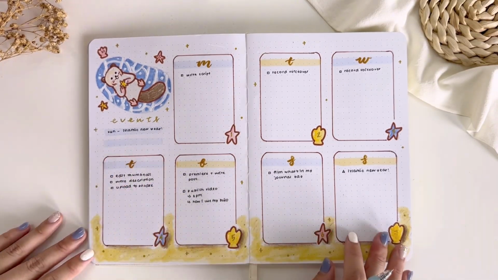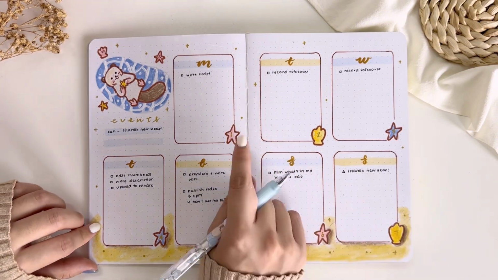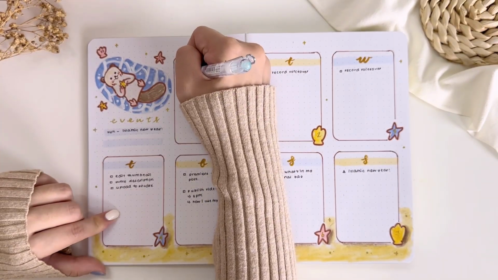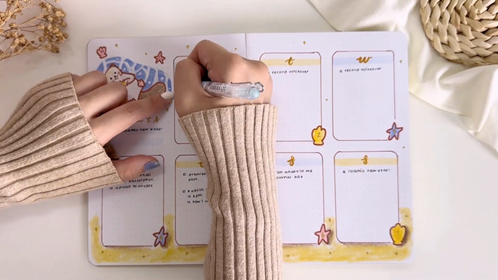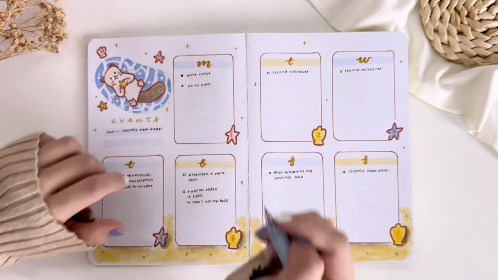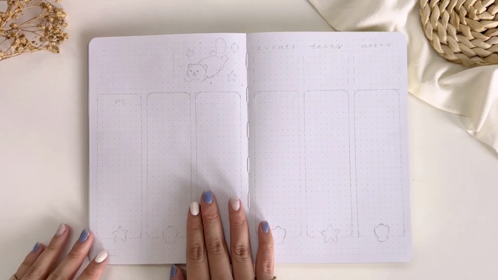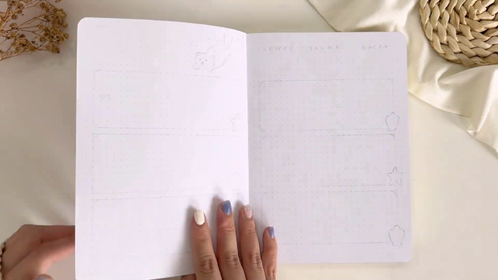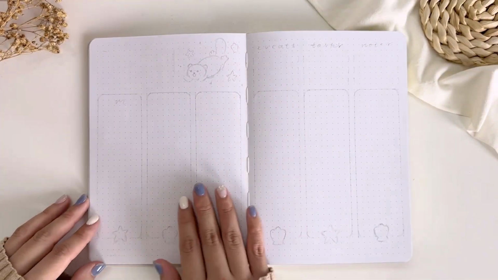But if it's other tasks that are not related to YouTube, like maybe doing the laundry or going to the gym, I'll use a circle for the symbol. And if it's an event, I'll use a triangle symbol for it. So yeah, this is normally how my week looks like, and this is how I plan on what I need to do every day for the week so that I can get all my tasks done as scheduled.